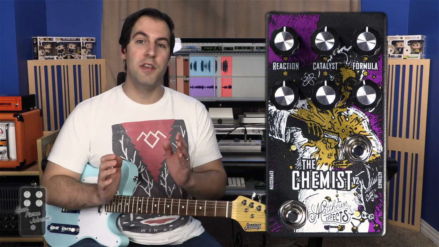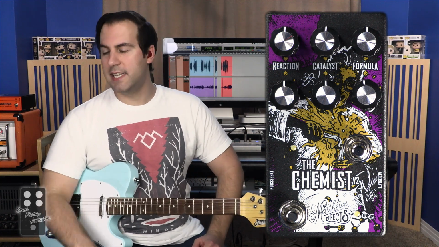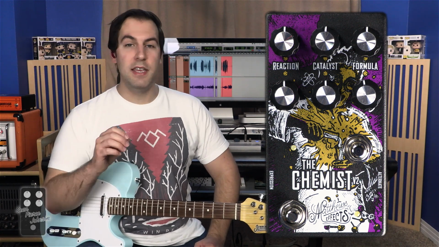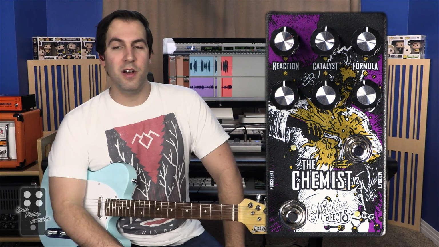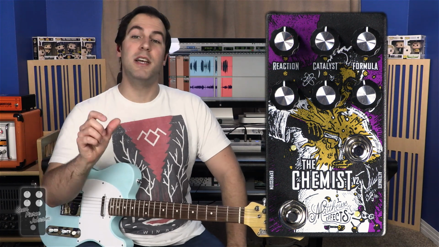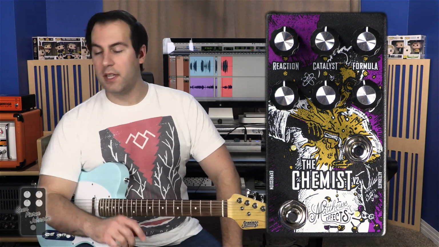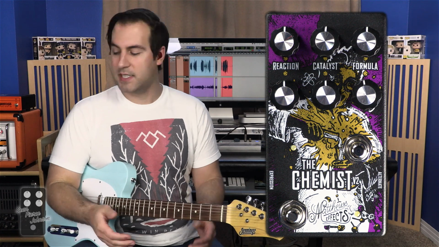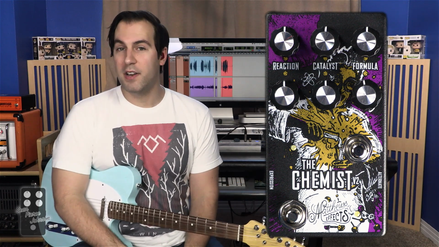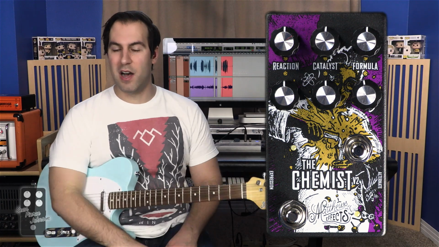So with the phaser and the chorus sound, which we'll get into more detail in a little bit, it's going to set your speed. For the multi-polyphonic octave effect that we have going on the Chemist, it's going to be the +1 octave mix knob. Then we have formula, which for the phaser and chorus is going to act as the depth of the effect. And then for the polyphonic octave, we have the mix of our low -1 octave effect.